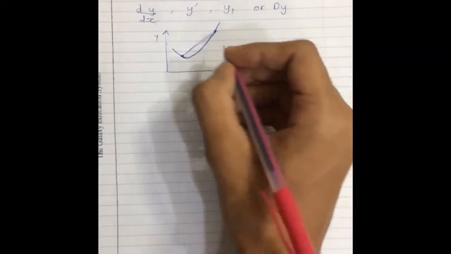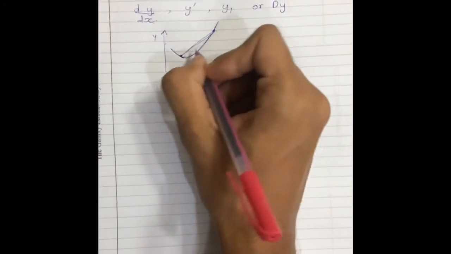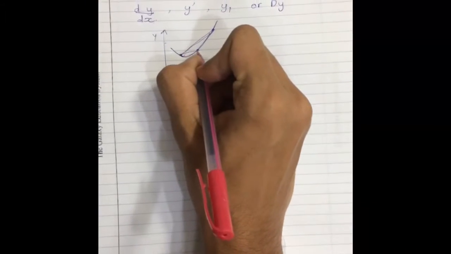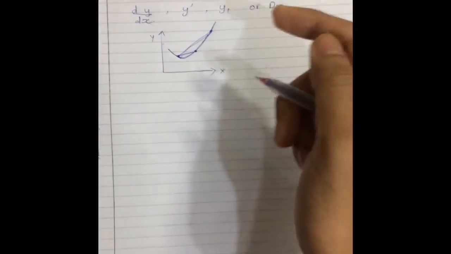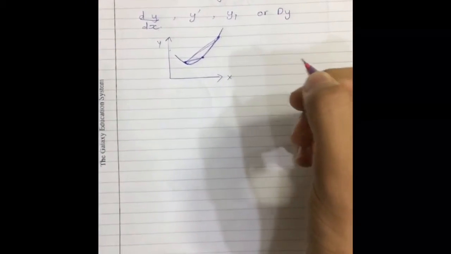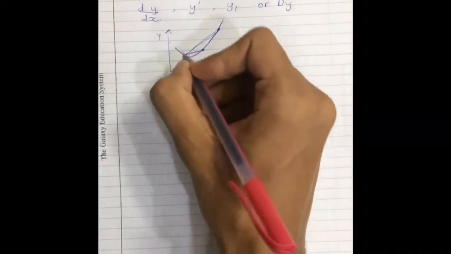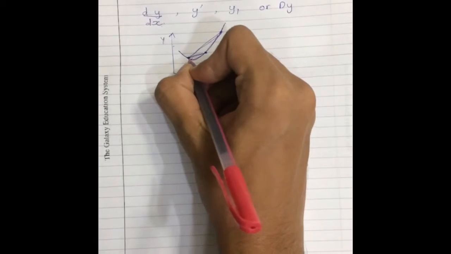Now you would say that we can take the point still nearer. So let's take a point over here and connect these two. This is still not accurate. We want the most precise value. So we should plot the second point exactly near to it.